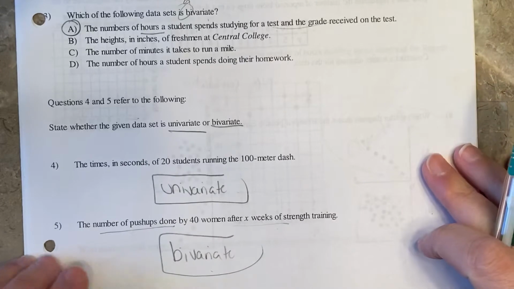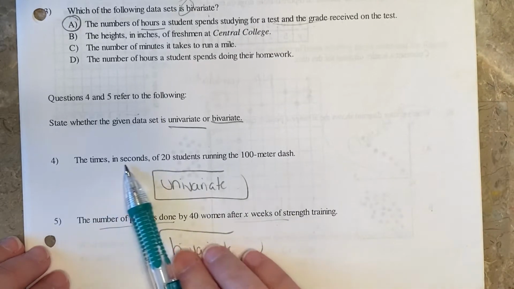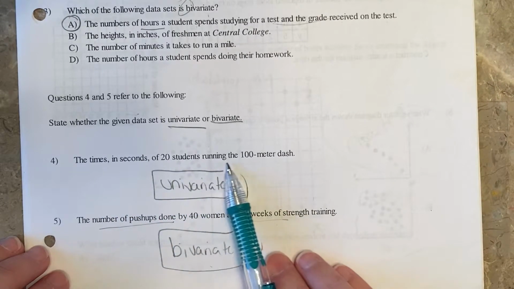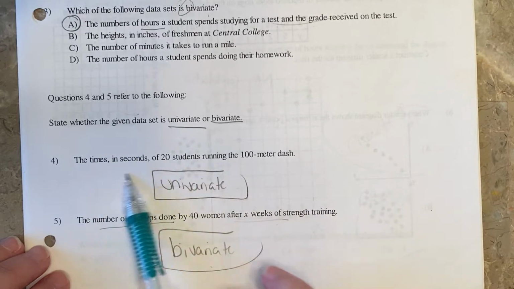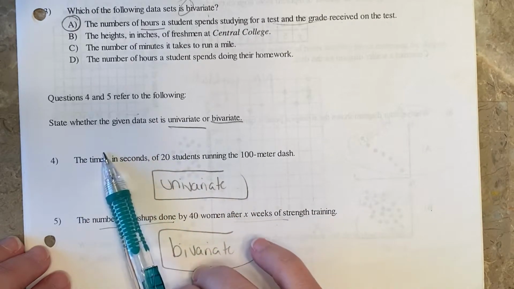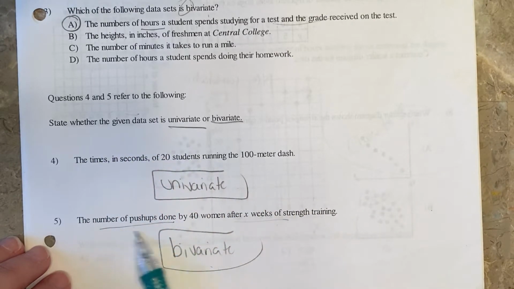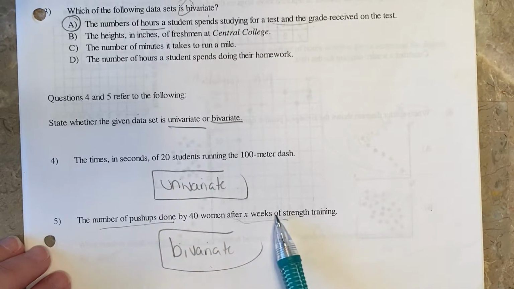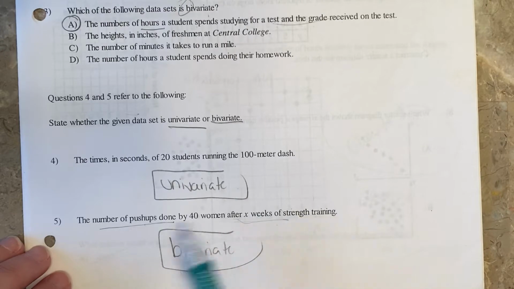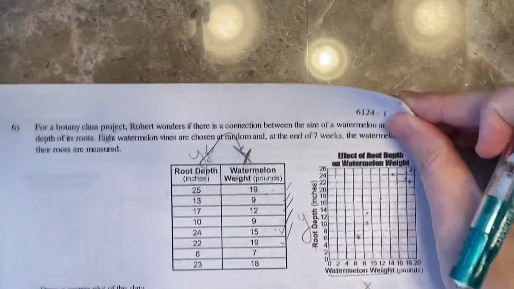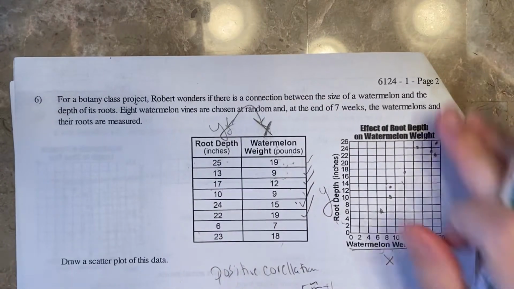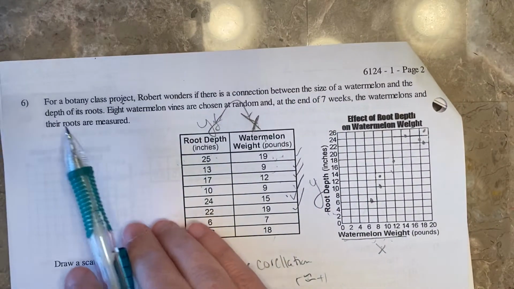Okay, so same thing, univariate or bivariate for the next two. The time in seconds of 20 students running. So the only thing you're talking about here is the time. One variable is univariate. Number of push-ups done by 40 women after X weeks. So push-ups and weeks, that's two different things you're comparing. So that is bivariate. All right, so 6 was a little tricky, and I actually messed up myself at first because I wasn't paying attention, so just be careful.